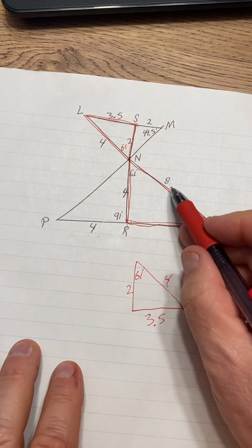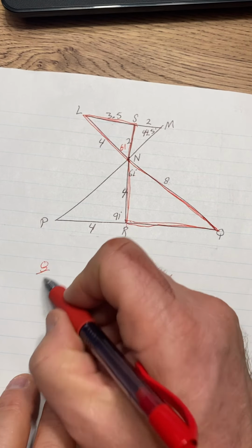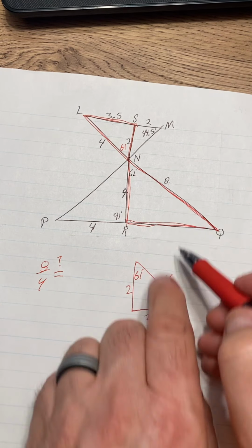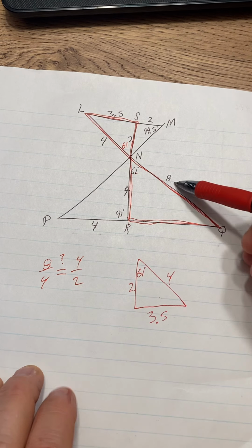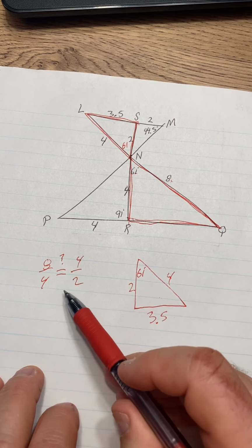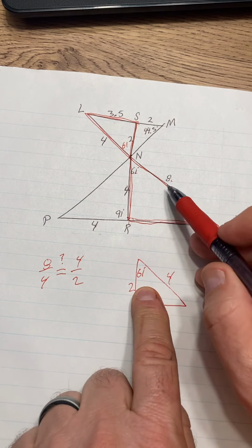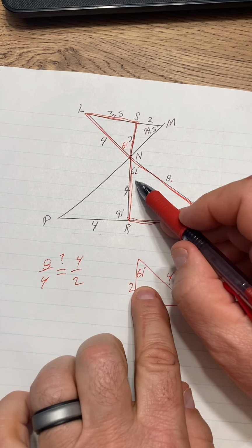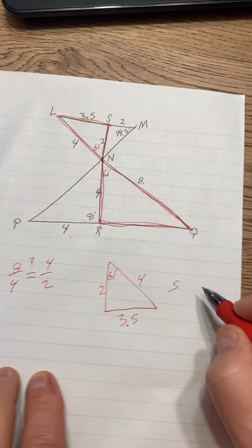Is this true? 8 is to 4 as 4 is to 2. Is that a true statement? That equals 2. That equals 2. Yes, that works. So the sides are proportional, and these angles are congruent. So these two triangles are similar by SAS.